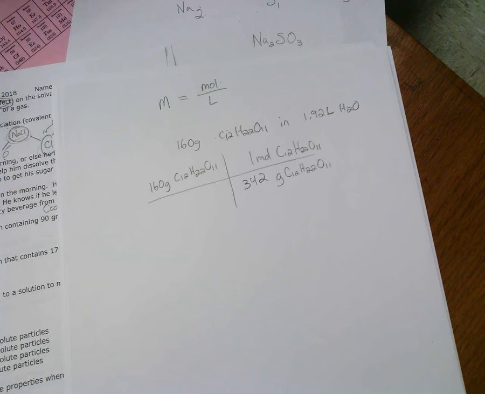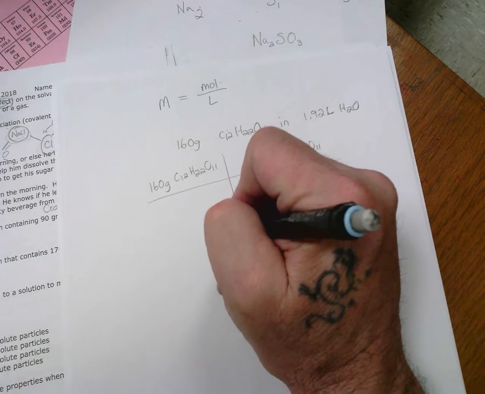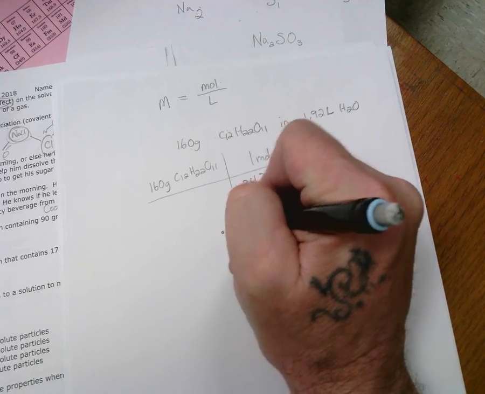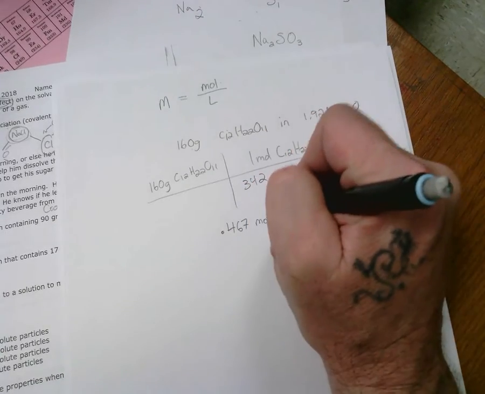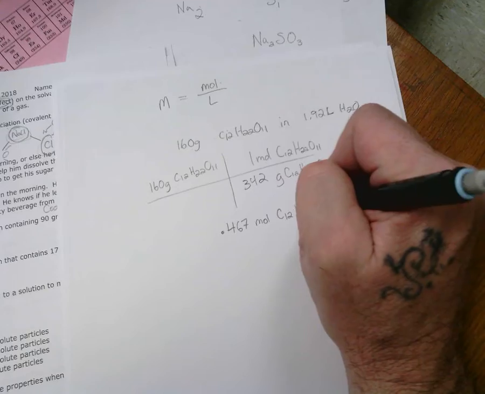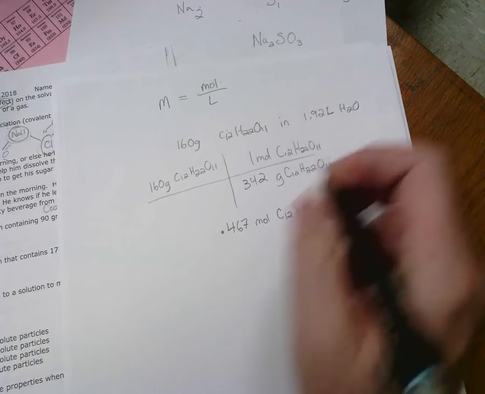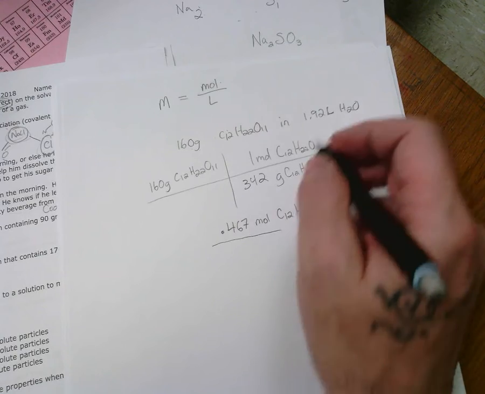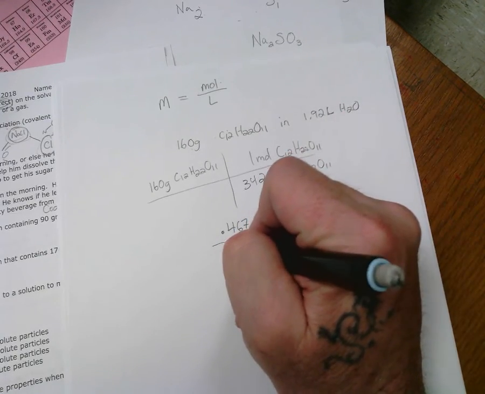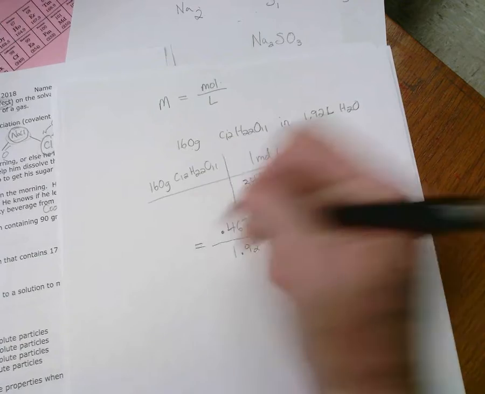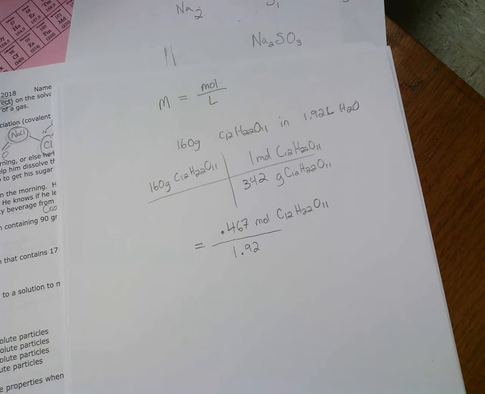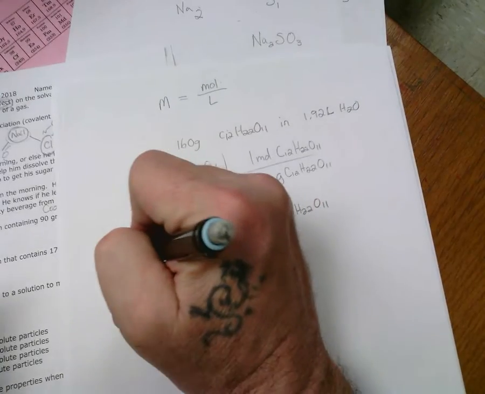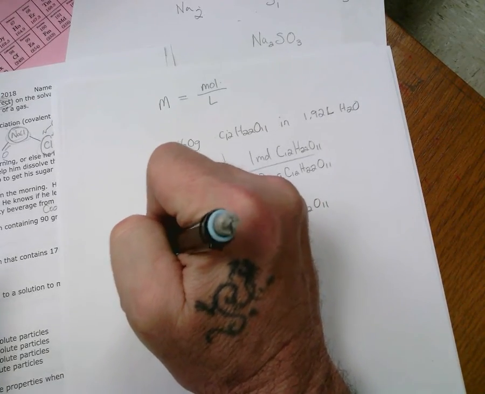160 divided by 342 equals 0.467 moles of C12H22O11. And then I can plug it into the molarity formula. So I have moles over liters, 0.467 divided by 1.92 equals 0.243, more or less, molar.